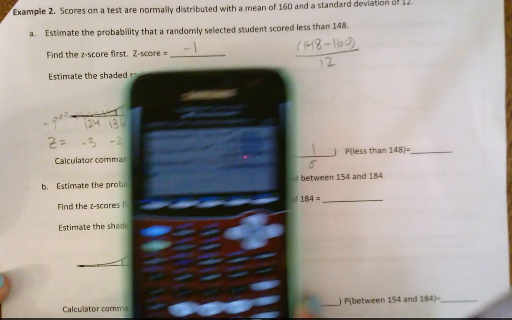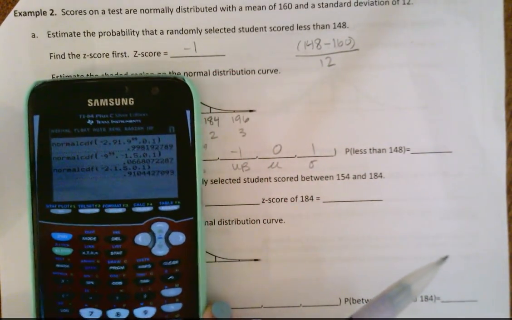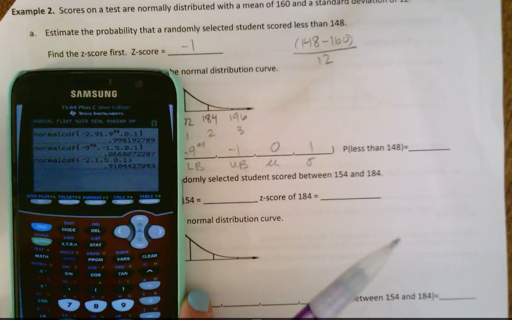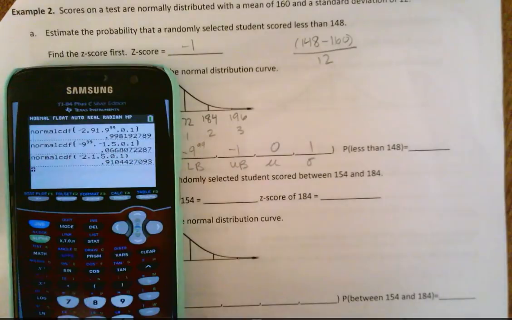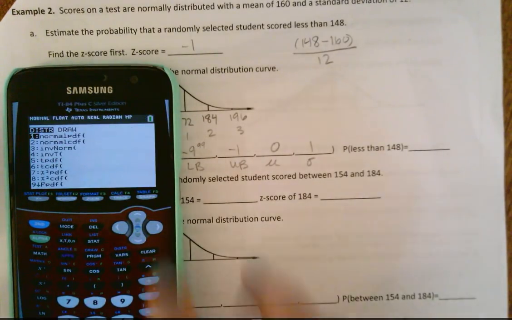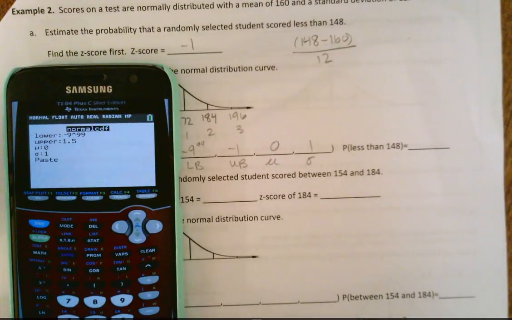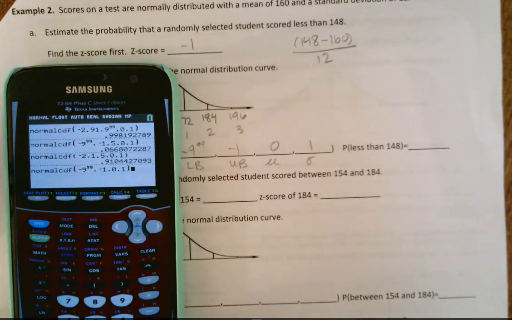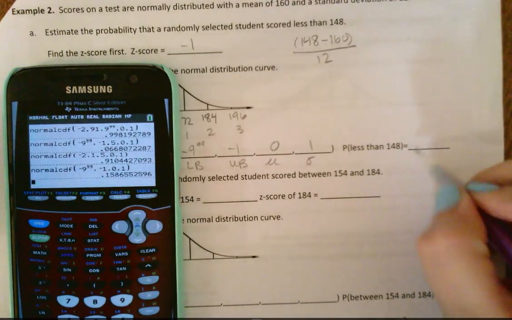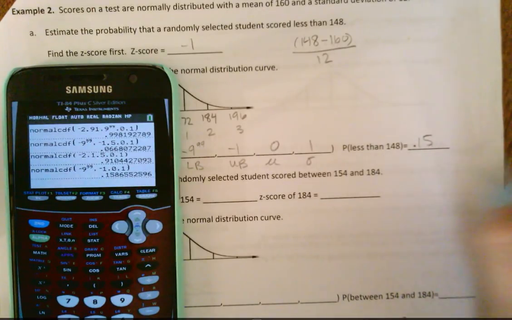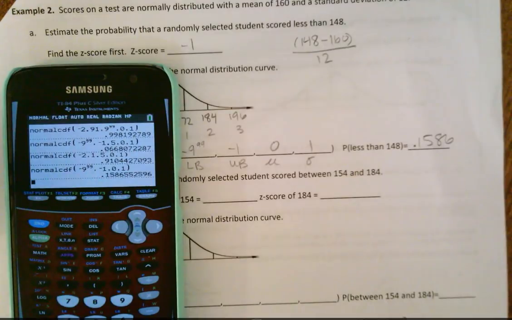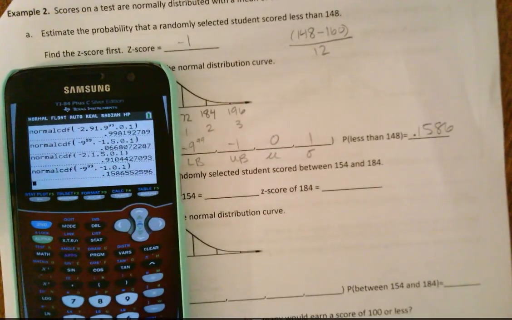Okay. So again, calculator command. I'm going to do second vars, normal CDF. Lower boundary here is we're going to use, say, negative infinity. Upper boundary is just -1. Keep that 0, 1, push enter. Look at that, about 0.1586.